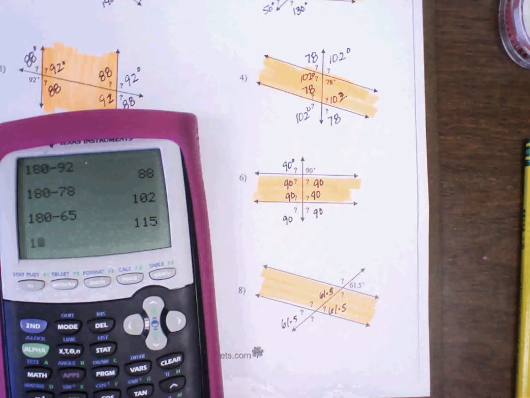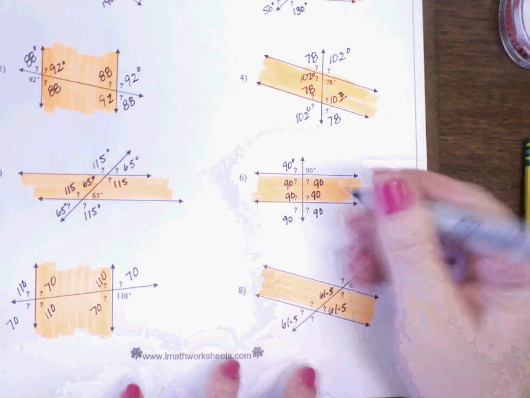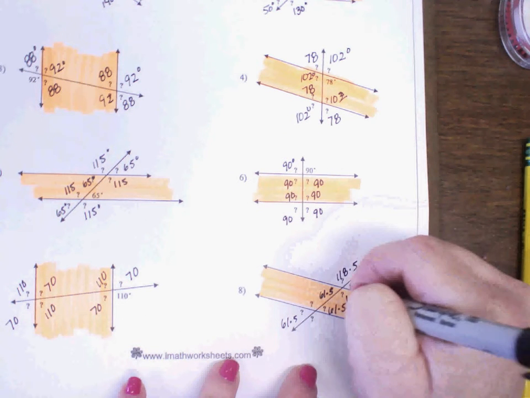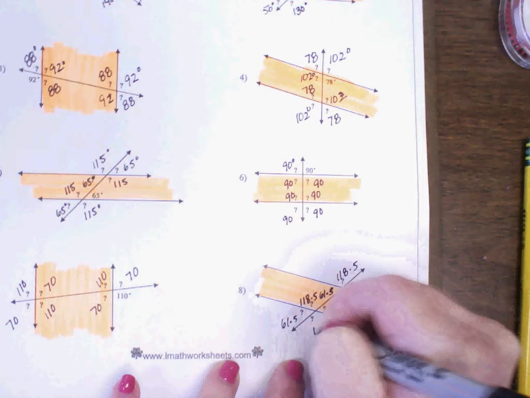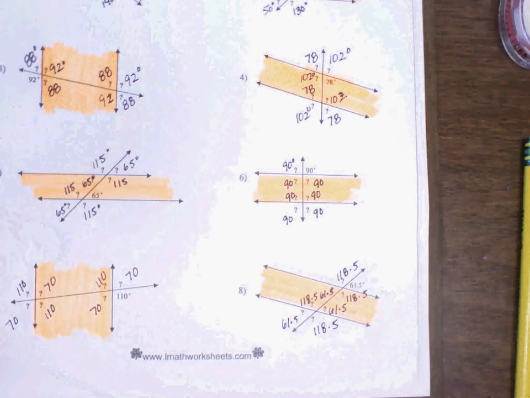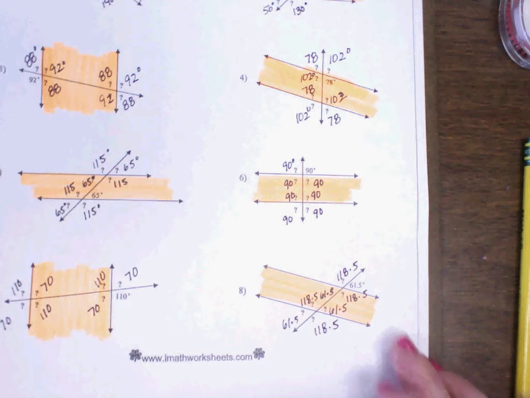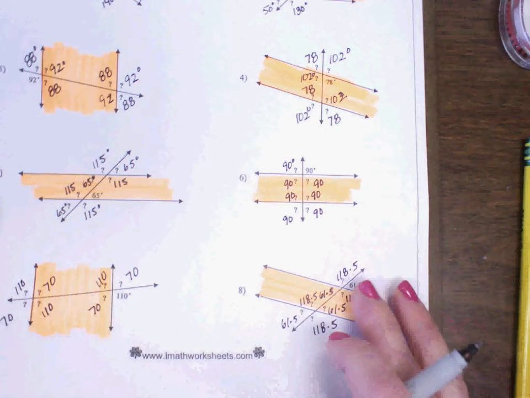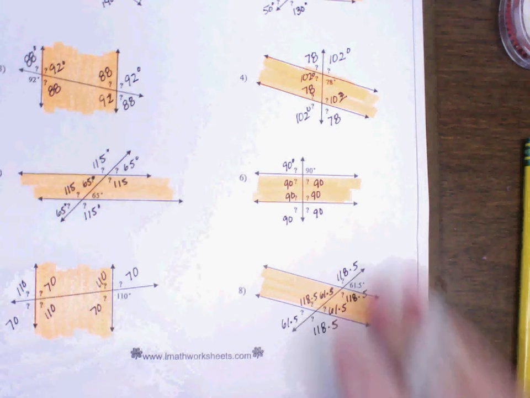61.5 corresponding. 61.5 vertical. 61.5 vertical. To get the other one, 180 minus 61.5, 118.5. Vertical, alternate interior, and vertical again. Should not have taken you more than 5 minutes to do. Now, that's only if you know your angles. Okay? Are we good? All right, let's go to the next.